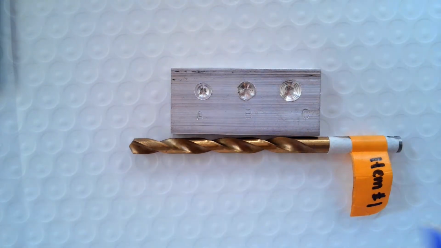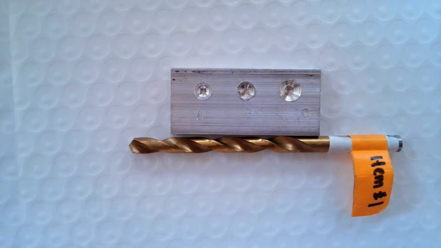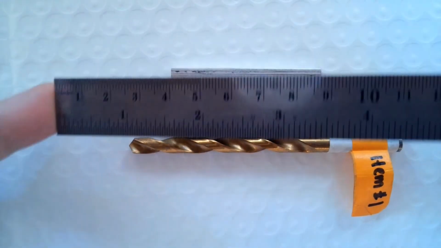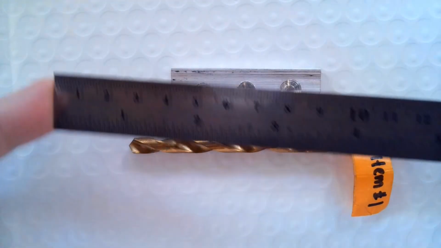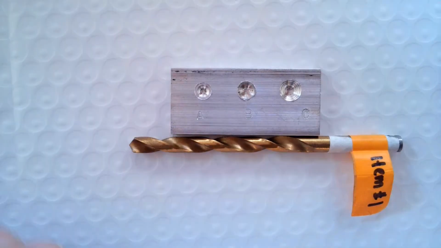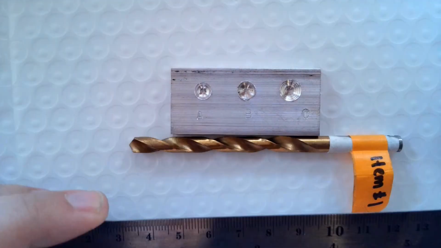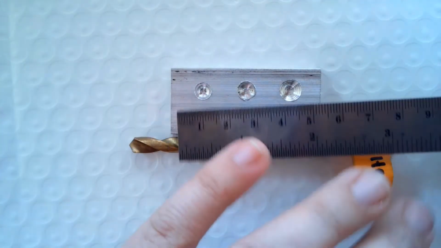The next thing we have to do, now that we know it's standard, is take the diameter. We're going to use a ruler, and I'm going to ask you to look at it on the metric side, even though I know there is the English side. We're going to stay with metric here.